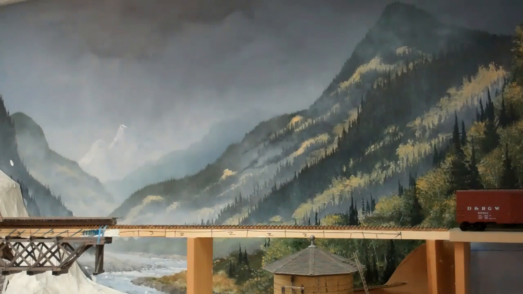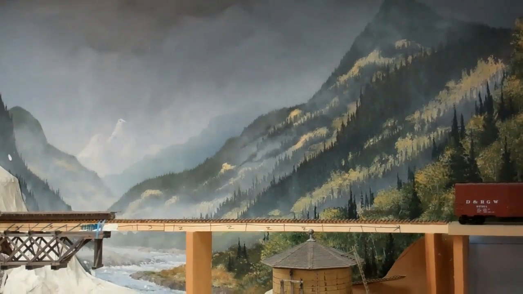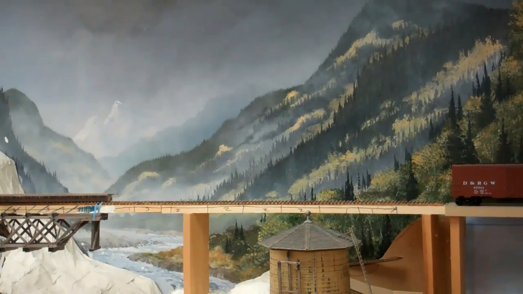So the thunderstorm in the background just sort of enhances the effect that you get looking down the river, with the storm actually receding upriver through the mountains.